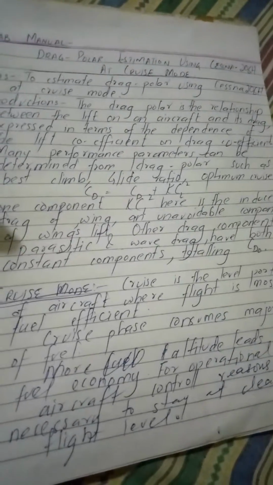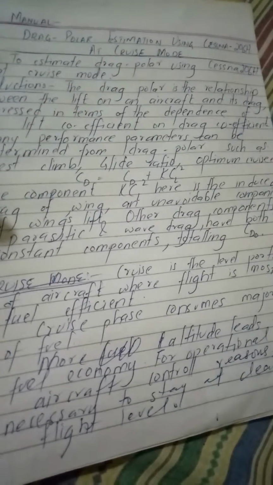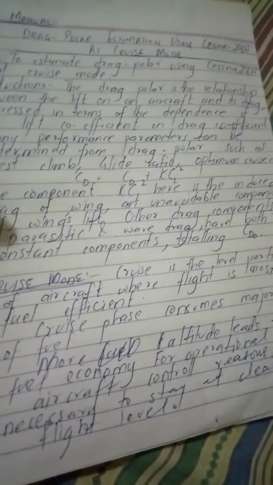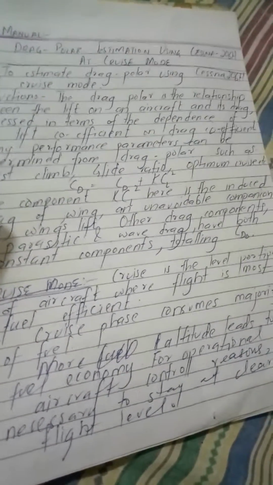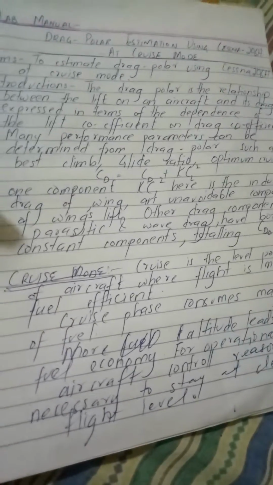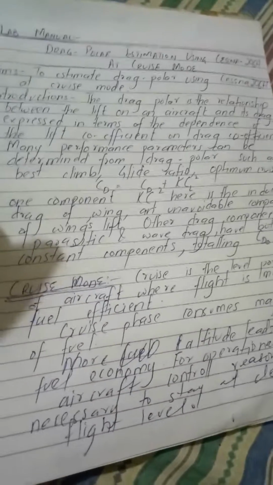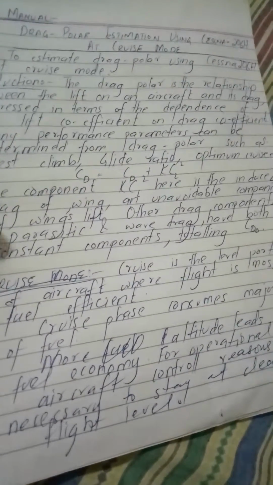CD is equal to CD0 plus K CL squared, and the one component, K CL squared, is the induced drag of the wing, which is the second part, and an unavoidable component of the wing's lift. Obviously we cannot actually avoid this component.